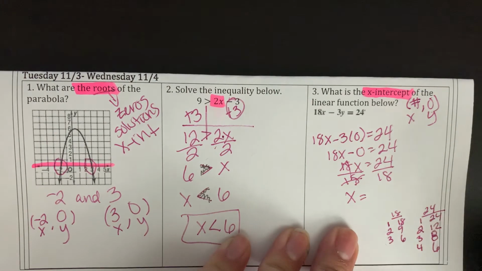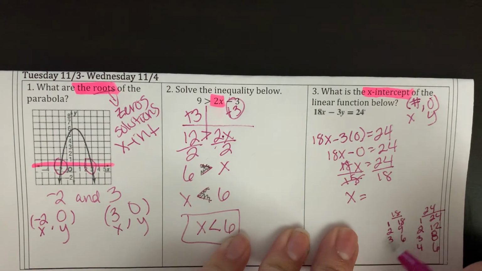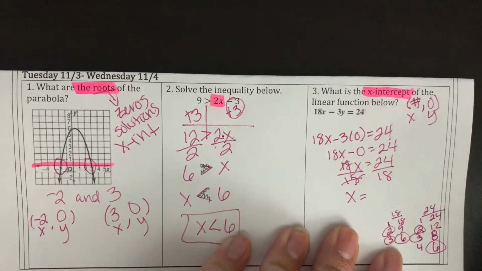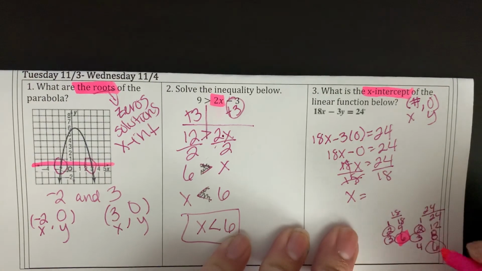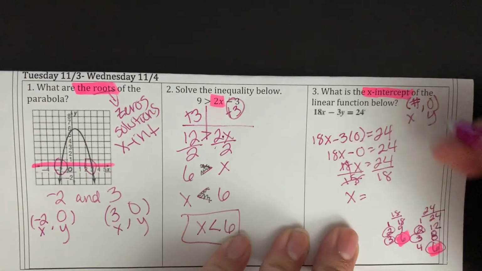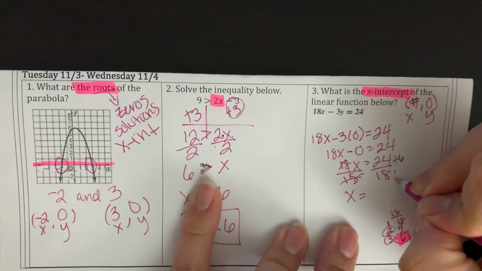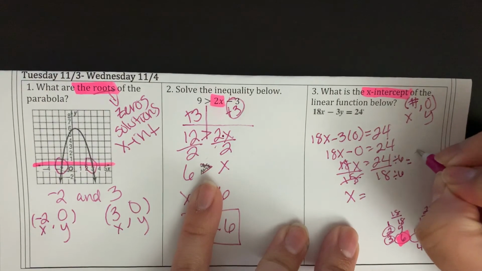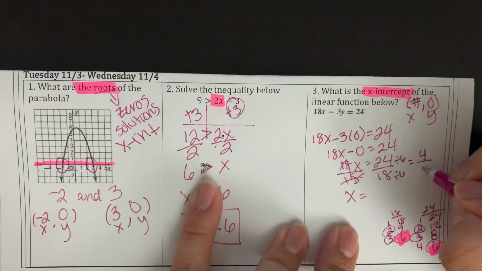So what is the greatest common factor they both have? You can see that they have 3 in common, they have 2 in common, and they have 6 in common. 6 is the biggest one, so that's the one we're going to use. So you can divide both of these numbers by 6. 24 divided by 6 is 4. 18 divided by 6 is 3.